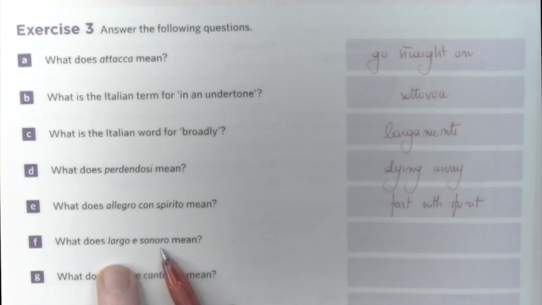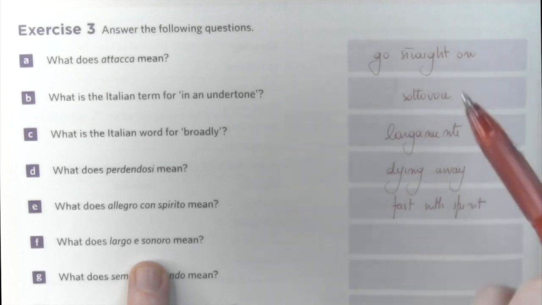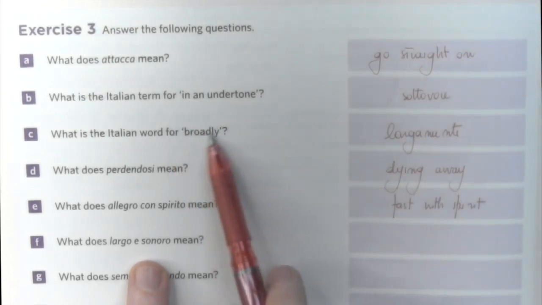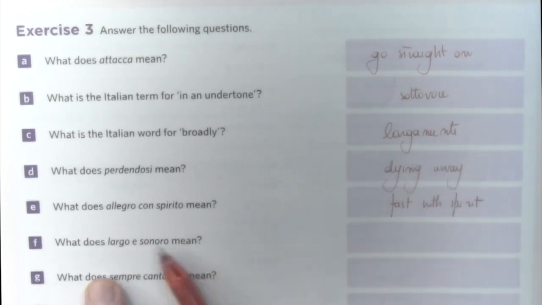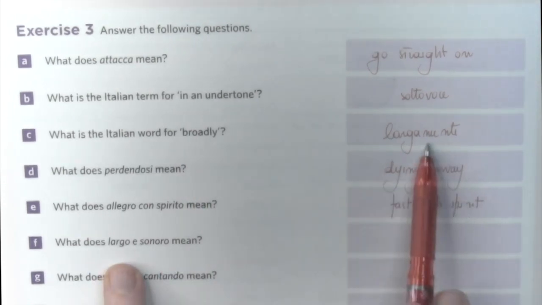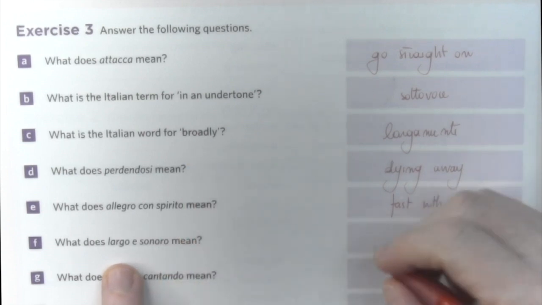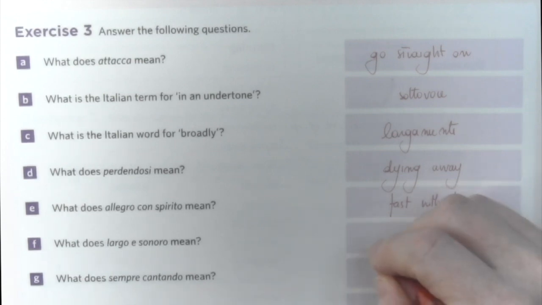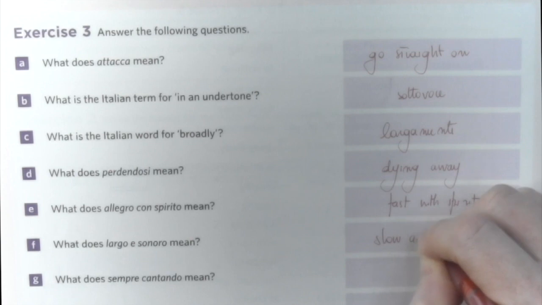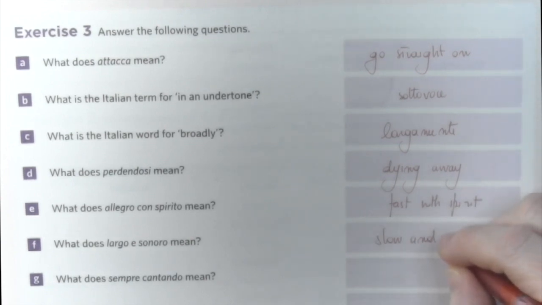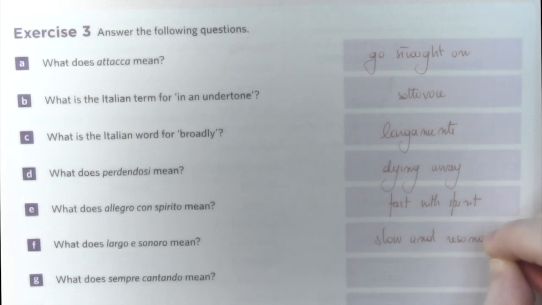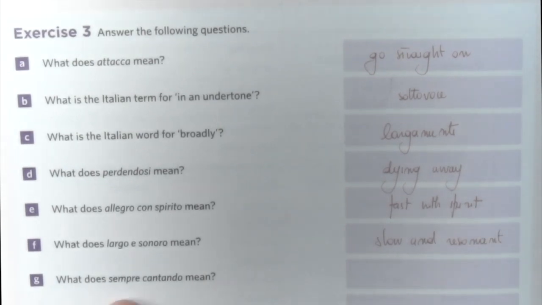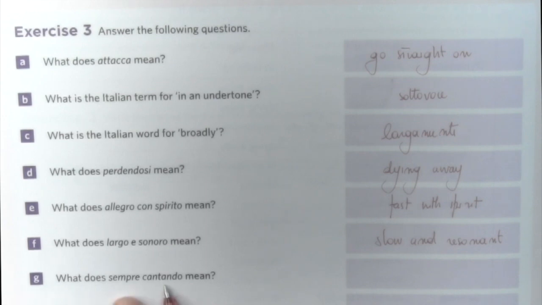Largo and sonoro. Largo means large, so expanded around, and sonoro means with plenty of sound. It's very similar to this broadly, I would say. Largamente or largo and sonoro would mean the same thing in this case. So let's say slow and resonant, yeah. Sempre cantando, always singing, in a singing style.